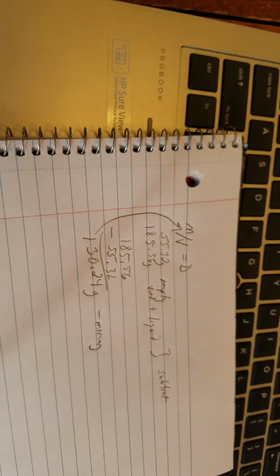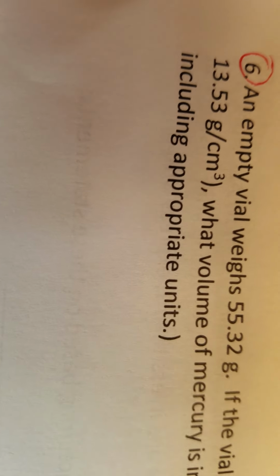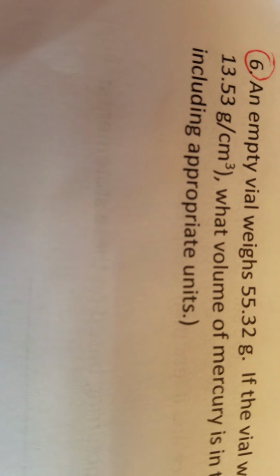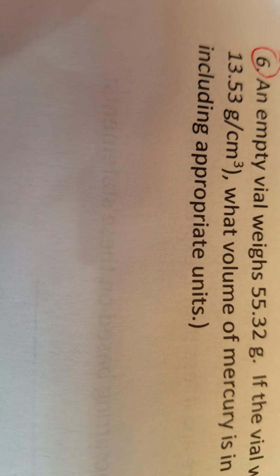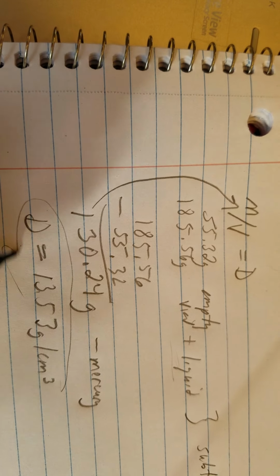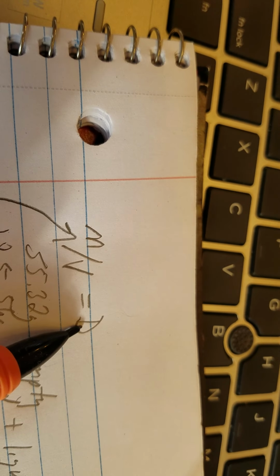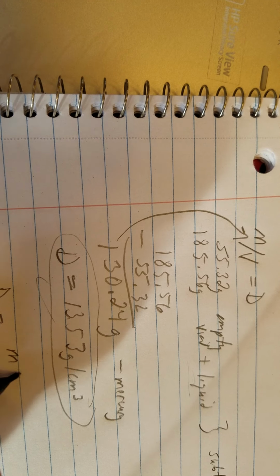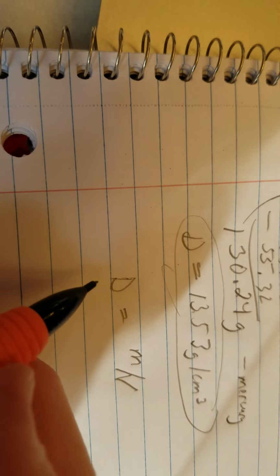It's giving me the density of my mercury, which is equal to 13.53 grams per centimeter cubed. So they're actually giving me the density value. So I have the density value, which would go up here in this equation. I have the mass value that will go up here in this equation, and I'll be looking for the V. So again, just kind of rewriting our formula.